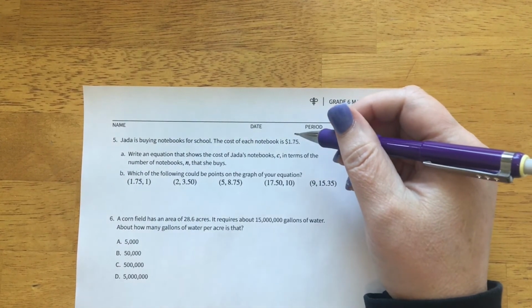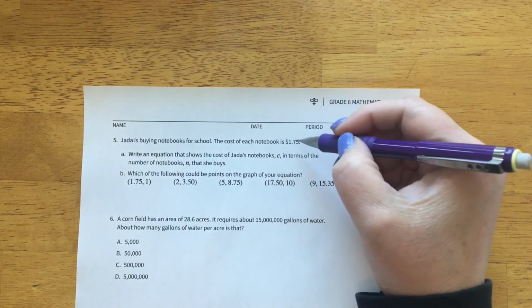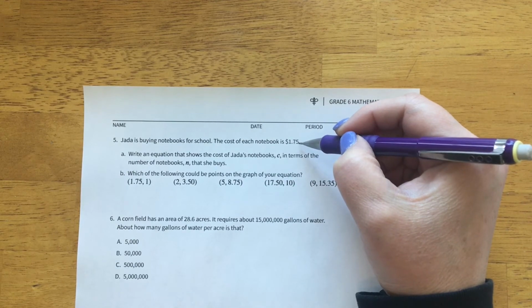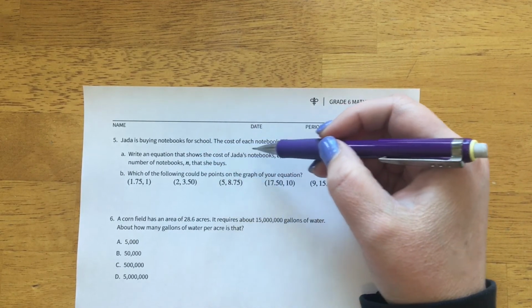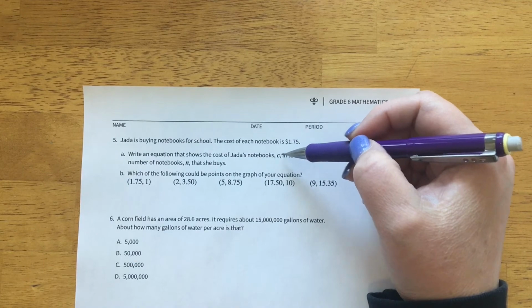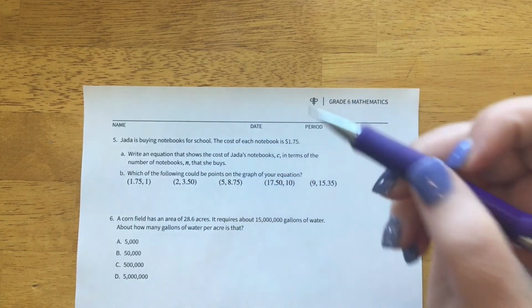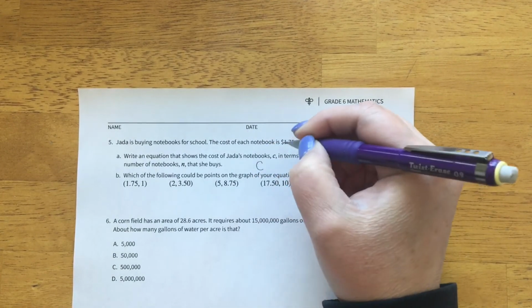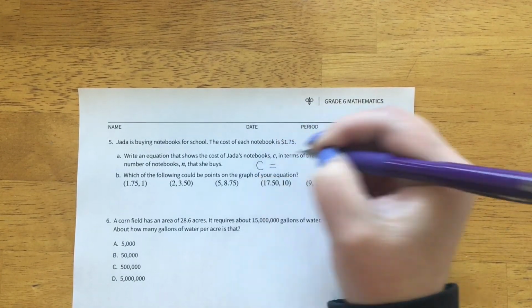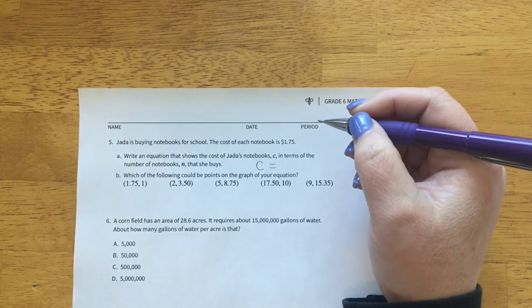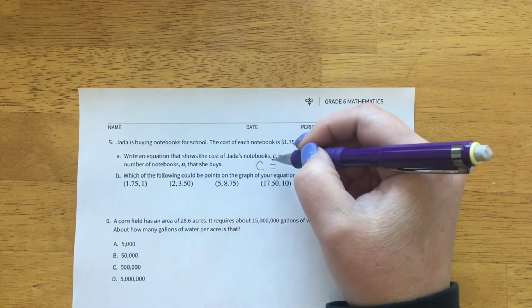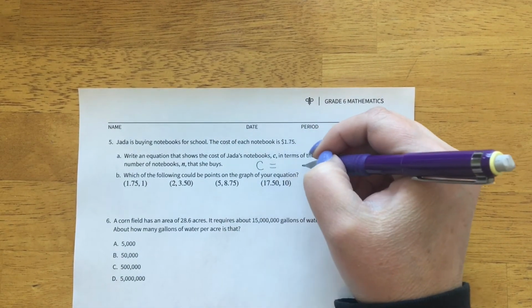Jada is buying a notebook for school. The cost of each notebook is $1.75. Write an equation that shows the cost of Jada's notebooks, C, in terms of the number of notebooks, N, that she buys. So we want to know the cost in terms of the number of books she buys.